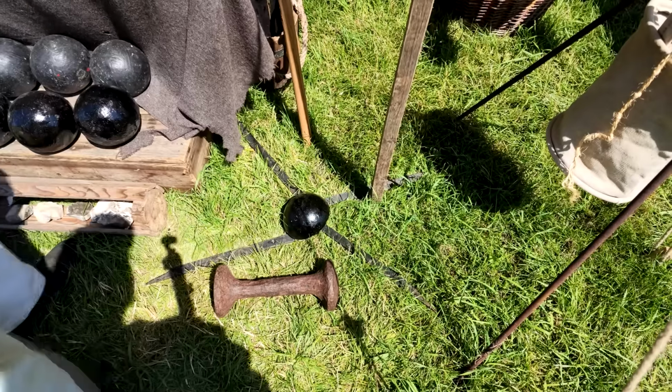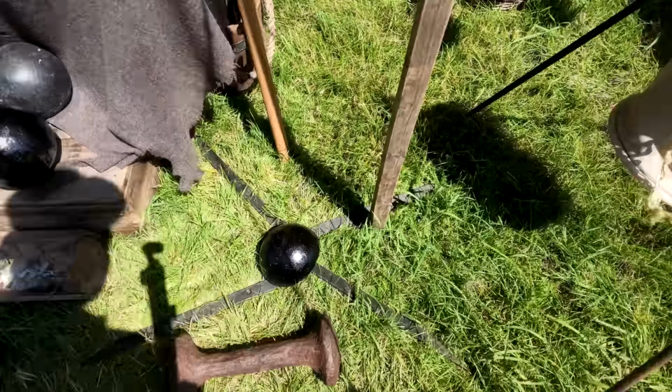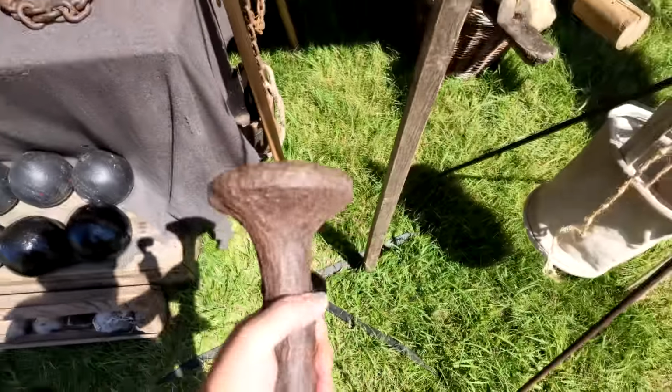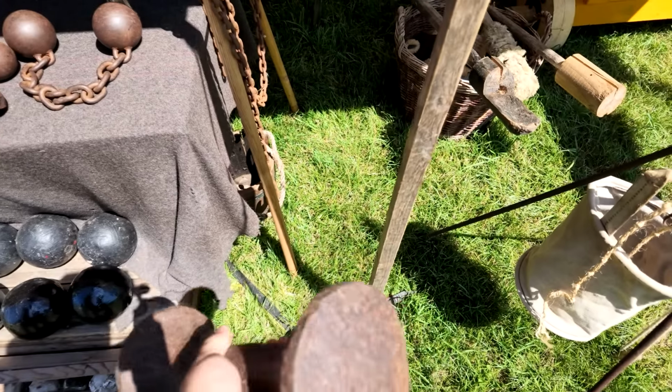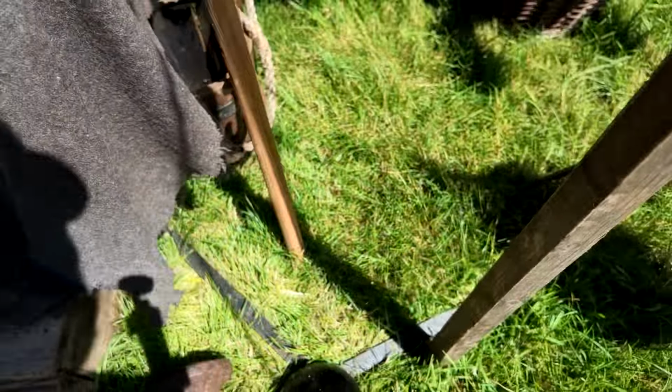That's where that came from. That's a real bar shot. Real historical one. Did you want to feel the weight of it? Be careful with your back. Yeah, that's a fairly hefty lump, isn't it? Yeah. Make a good barbell for getting fit.